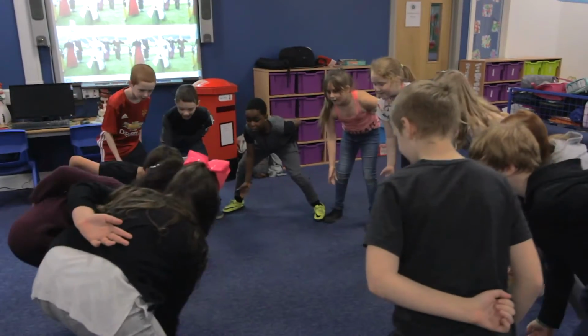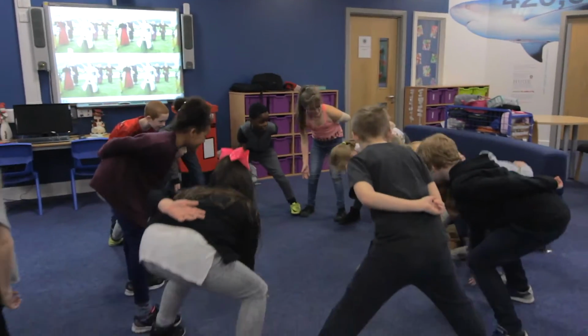But basically you get your class in a big circle and you need to try and hit the tennis ball between the other players' legs to try to get them out. This is really fun. It does require a bit of space to do this, so maybe this is something you can do if you're outside on a nice day, or if you're inside and just done PE or drama or something like that, or if you're in the sports hall.